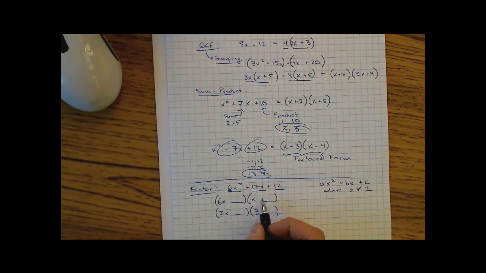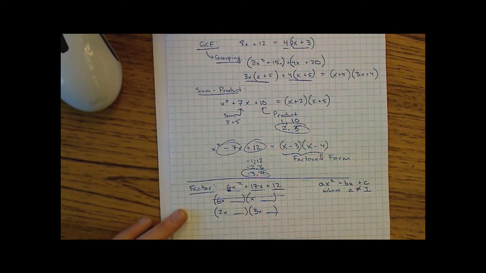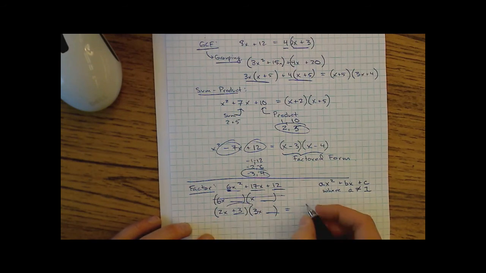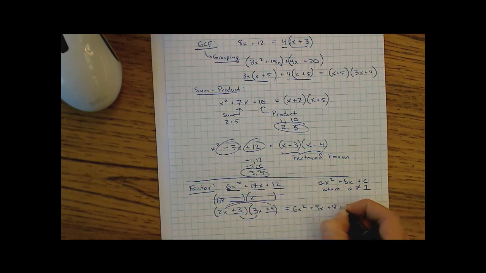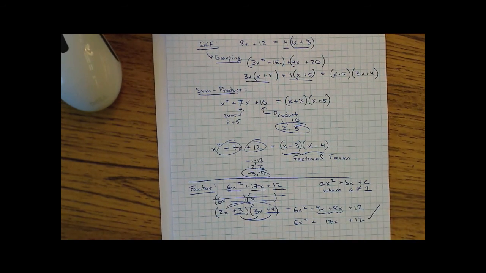Well, if I do 3 and 4 here, I'm not going to get exactly 17. And if I do 1 and 12, I don't think I can get 17 either. No, I couldn't get close to 17. So this one I don't think is going to work. And here, let's see, it might work if I put plus 3 here. So if I were distributing it back, 2x times 3x gives 6x squared. 3 times x is 9x. And I need something that multiplies to 12, so I'd have plus 4. I'd also have to do 2x times 4, which would be 8x, and 3 times 4 for 12. When I simplify that, I get the same thing I started with, so I know I got the right answer.